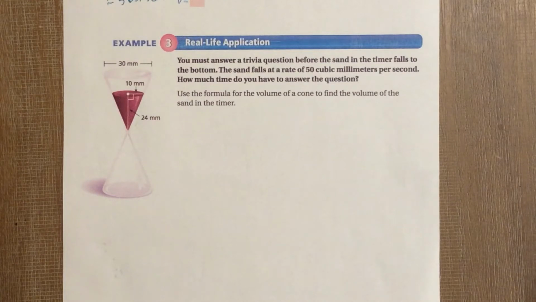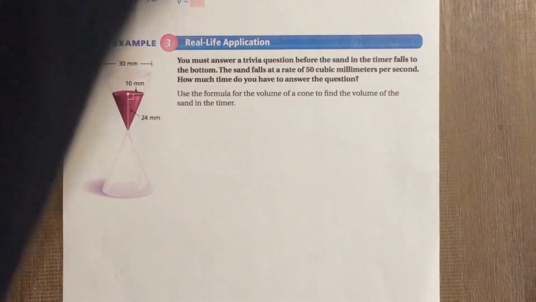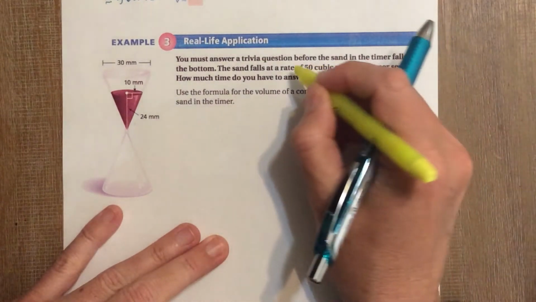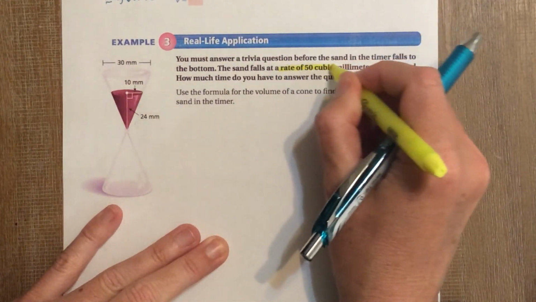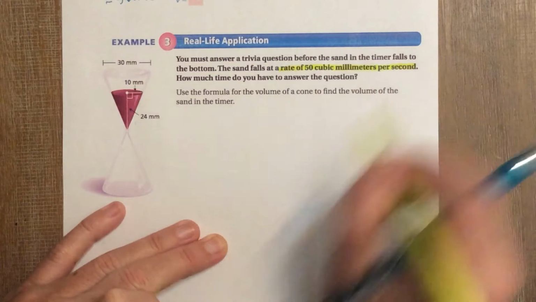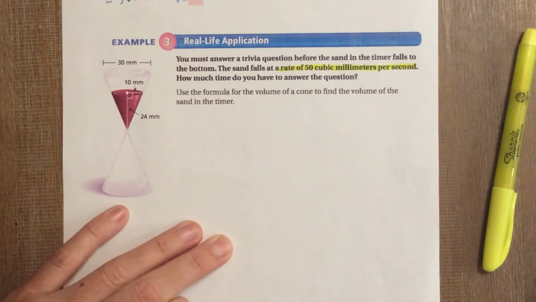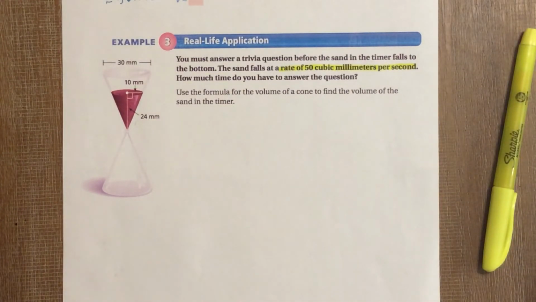All right, let's look at number 3. It says you must answer a trivia question before the sand in the timer falls to the bottom. The sand falls at a rate of 50 cubic millimeters per second. When you see that word rate, you should be thinking proportion. You'll probably be writing a proportion. How much time do you have to answer the question? Use the formula for volume of a cone to find the volume of the sand in the timer.